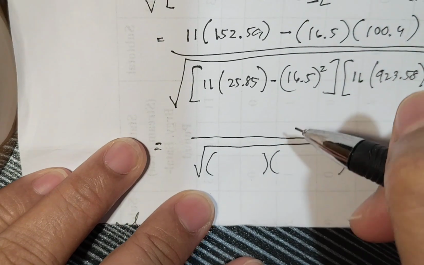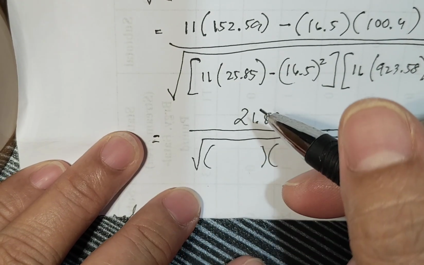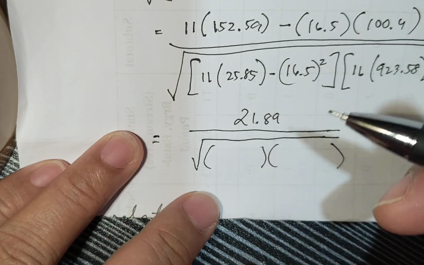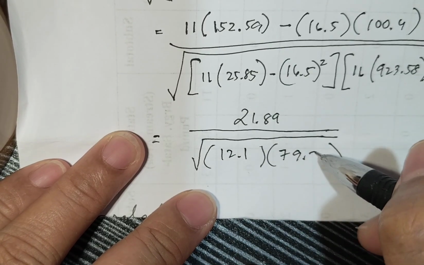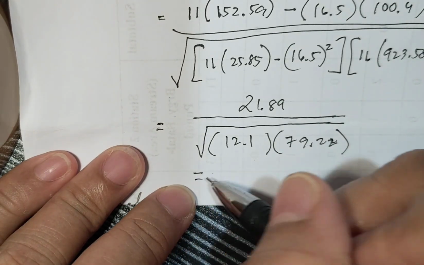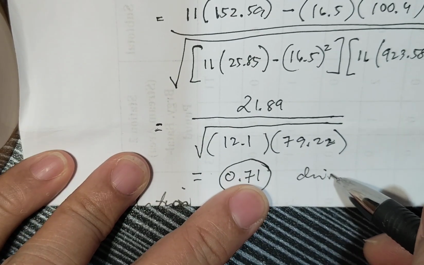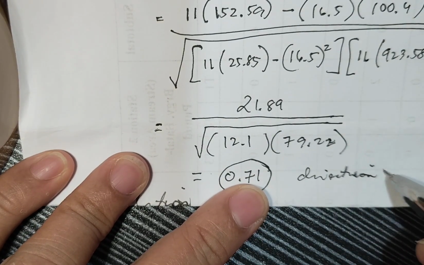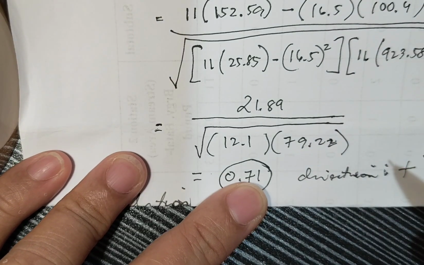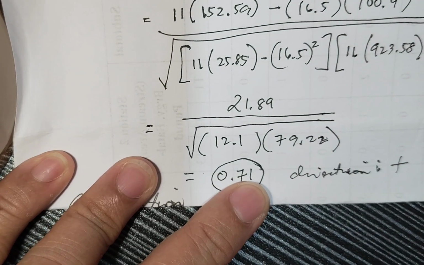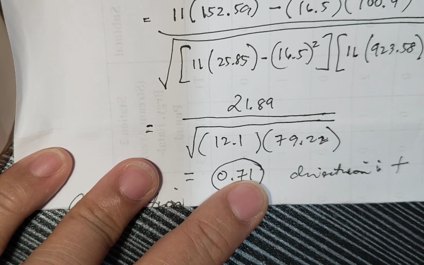Okay, our value for the numerator, we have 21.89. Okay, the first factor under the square root, we have 12.1, and then we have 79.22. So this is equal to 0.71. So as to the direction, this has a positive value. So positive ang relationship ni converted sugar and temperature. Ibig sabihin, habang tumataas yung sugar, yes, in tendency the temperature increases.